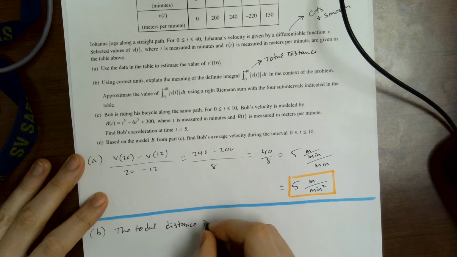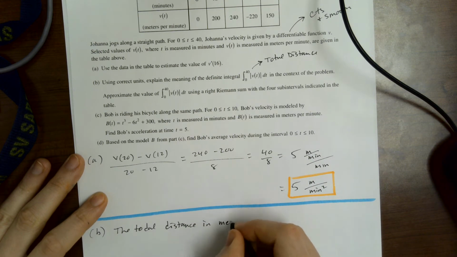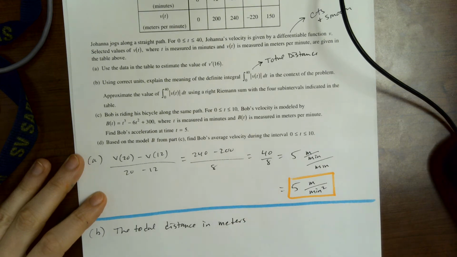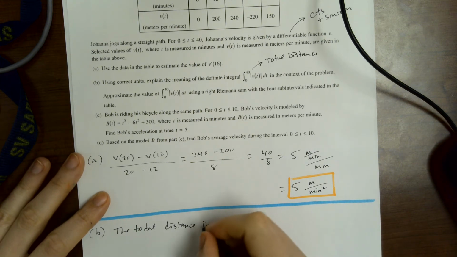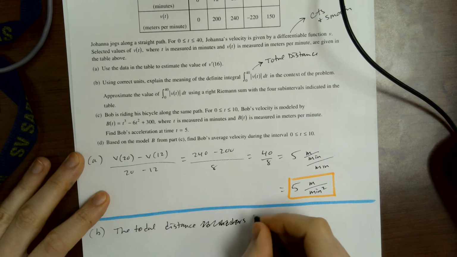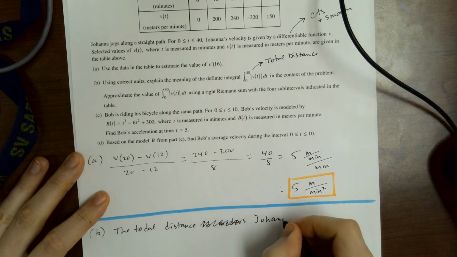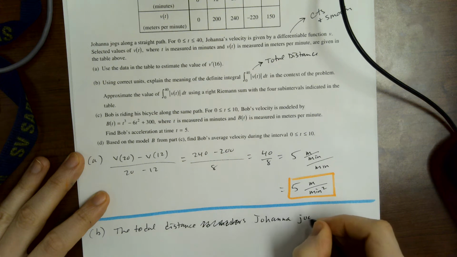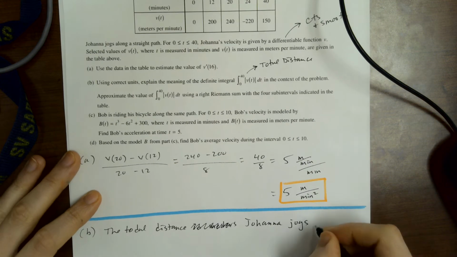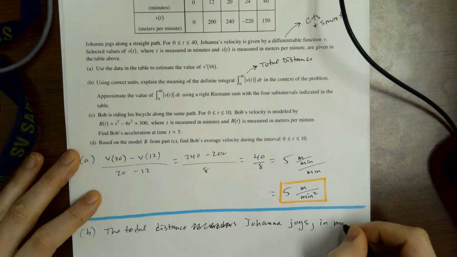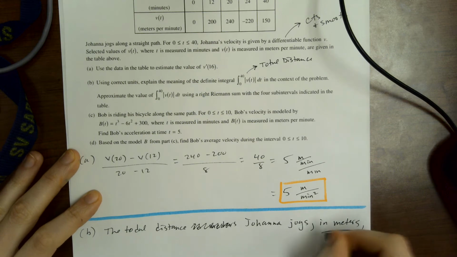distance in meters. Well, I'll be like this. The total distance Joanna jogs in meters. Okay, that's very important right there.